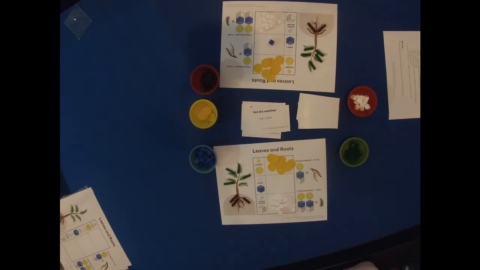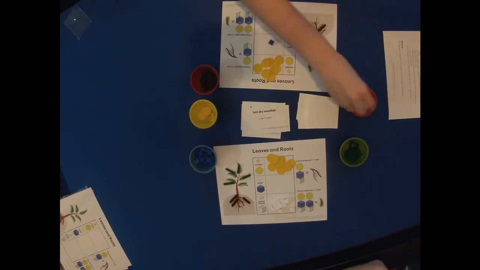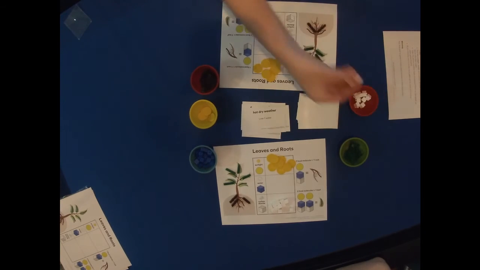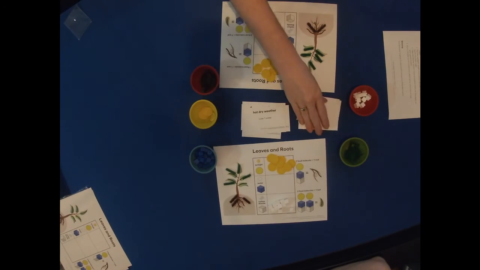Okay. Oh no, it's hot, dry weather. I lose 1 water that I don't have any of. What happens now? Nothing happens. Nothing. I can't grow. I can't grow. Okay. My growth is stunted. Just gonna get some more carbon dioxide. I'll just pretend I have enough of that too.